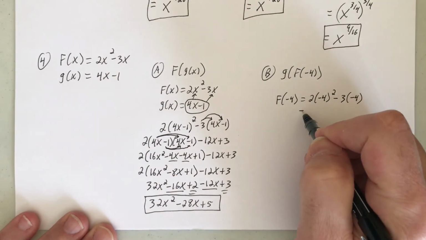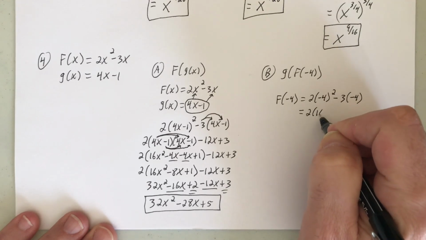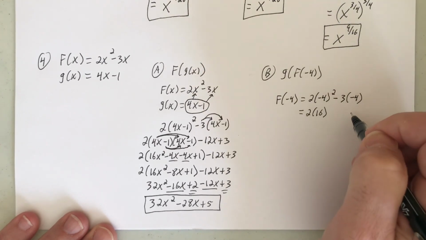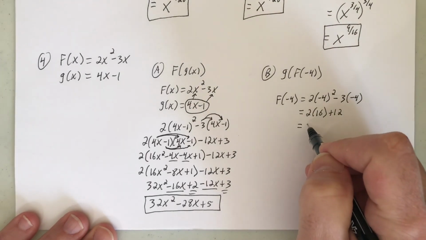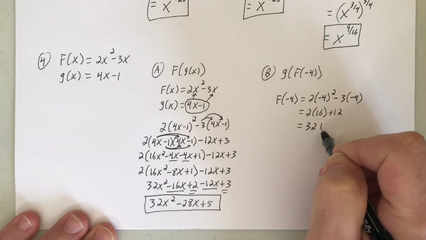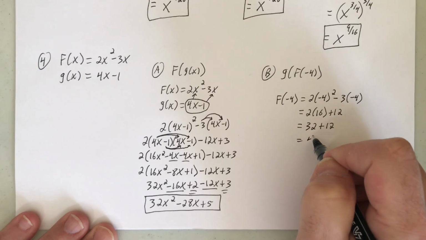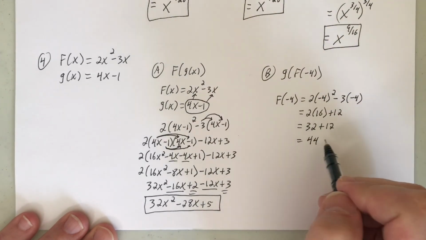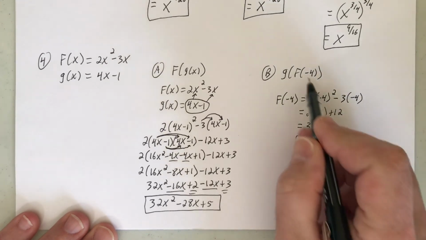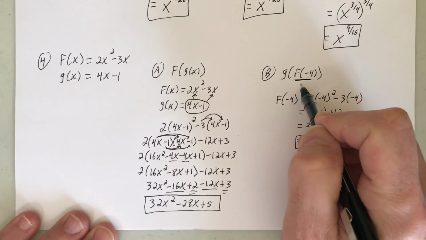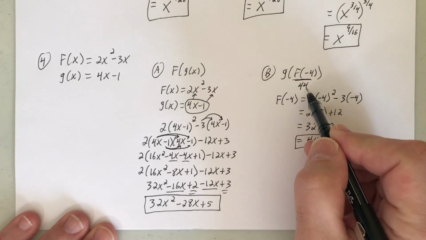So let's go ahead and simplify this correctly. So this would be 2 times negative 4 squared is positive 16, which gives 32, and then negative 3 times negative 4 is plus 12. So this is equal to 32 plus 12, and that gives us 44. So this value is f of negative 4. So that is 44.